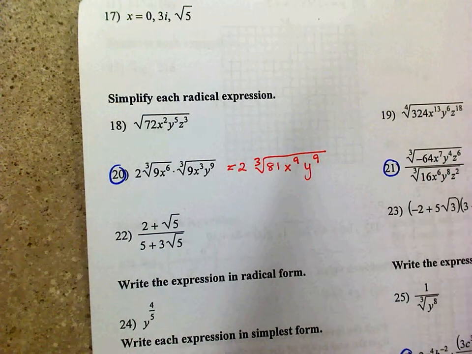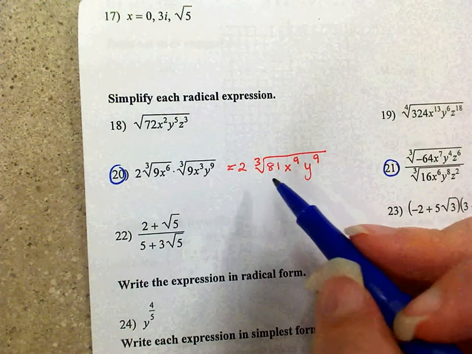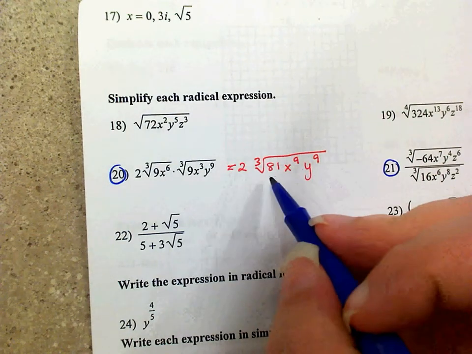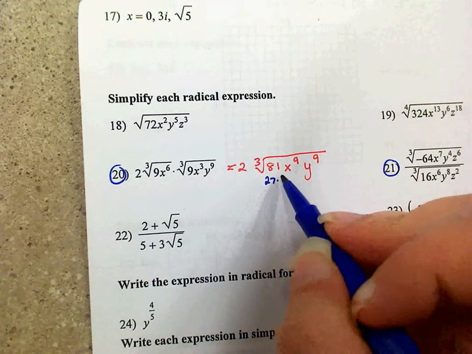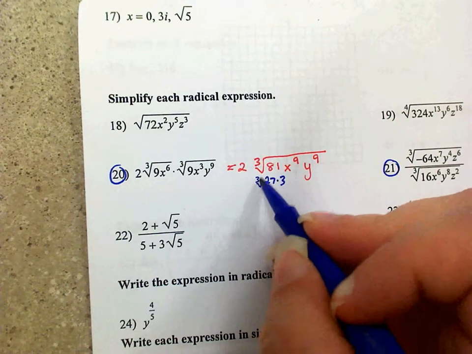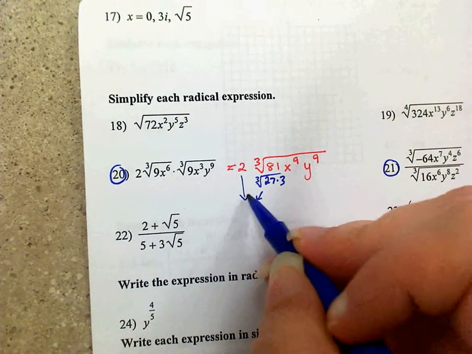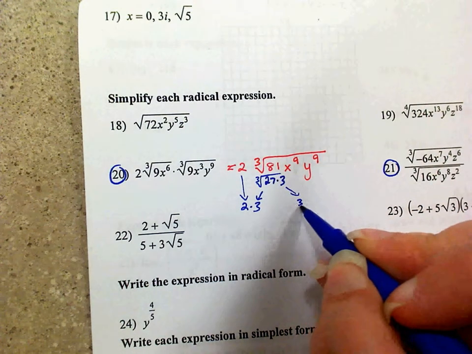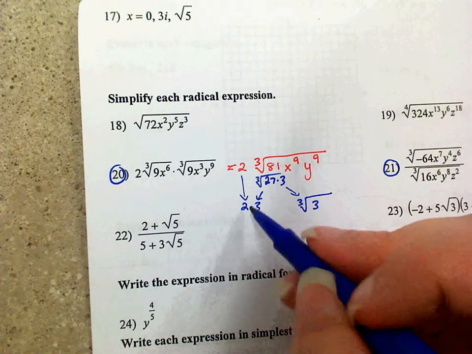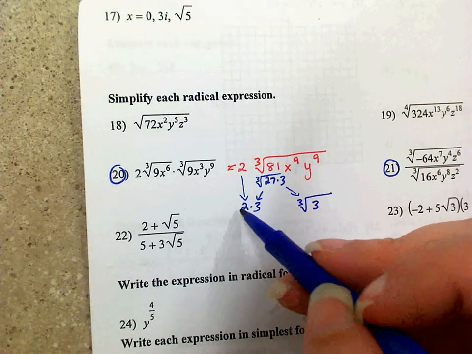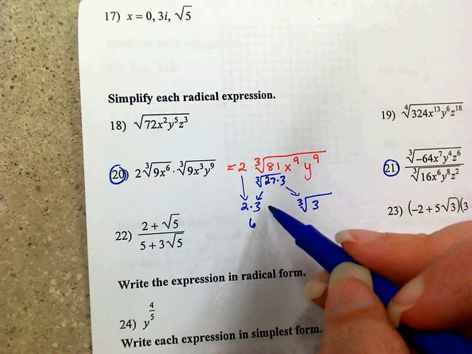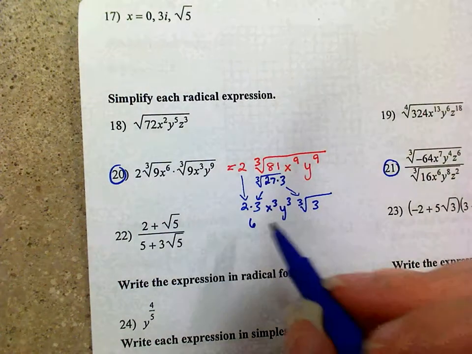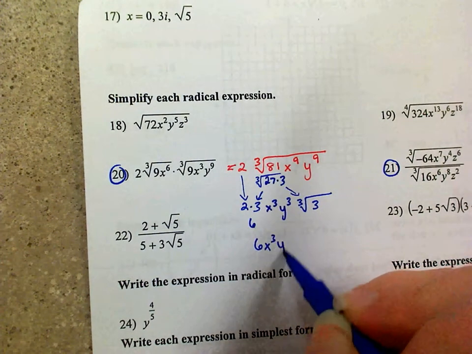Okay. So at this point, I need to take the cubed root of 81 if I can, and actually I can't because 81 is 3 to the 4th, but 27 goes into 81 3 times, and the cubed root of 27 is 3. I've already got a 2 on the outside, so that stays up there, and then this 3 stays inside the cubed root. Now, that's just a 6, okay? And then you have to ask yourself, how many times is 3 going into 9? It goes into it 3 times evenly, and again. So my final answer is 6x cubed y cubed times the cubed root of 3.